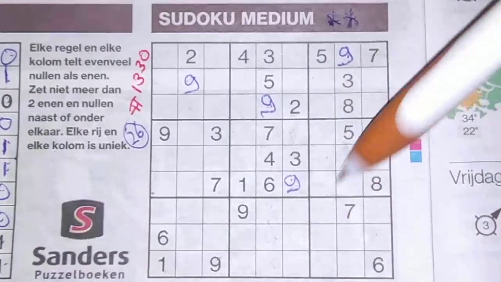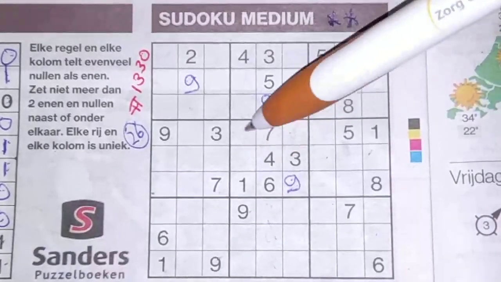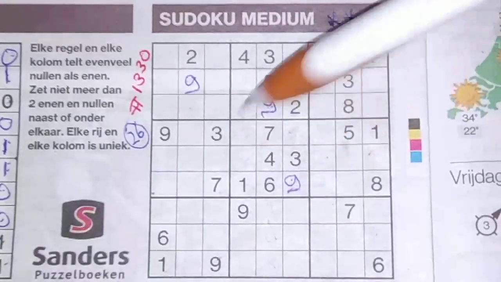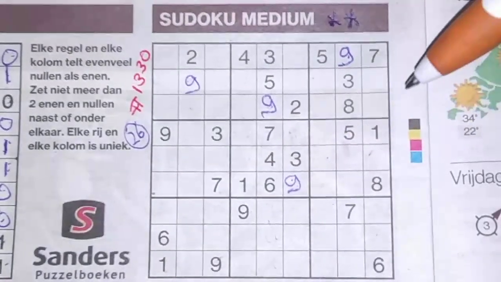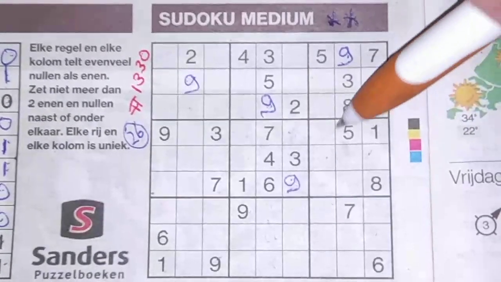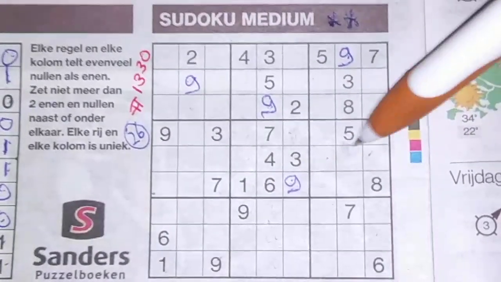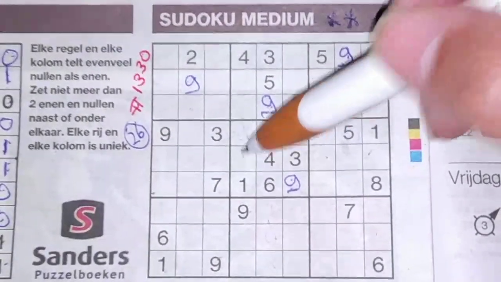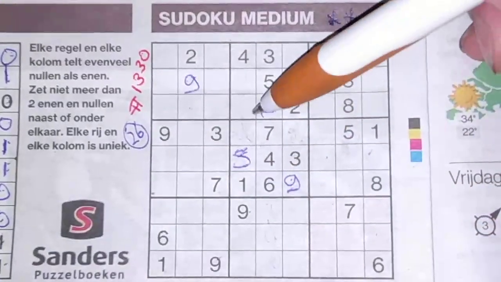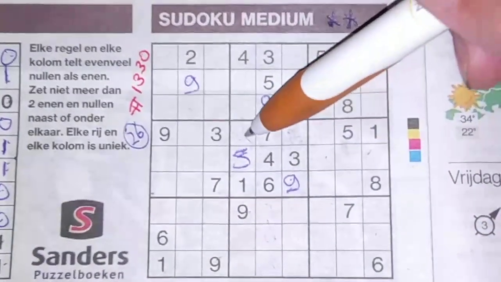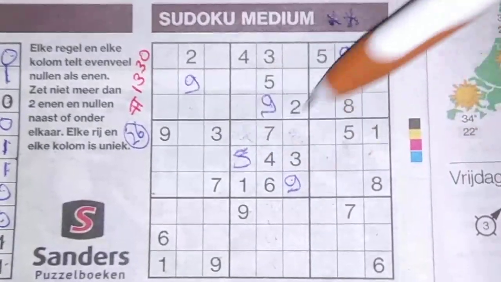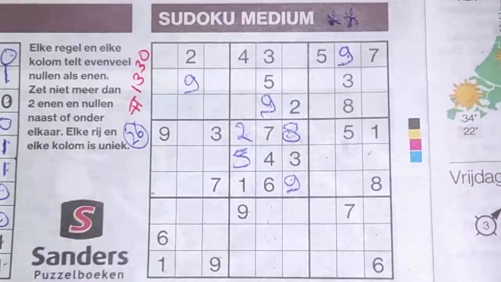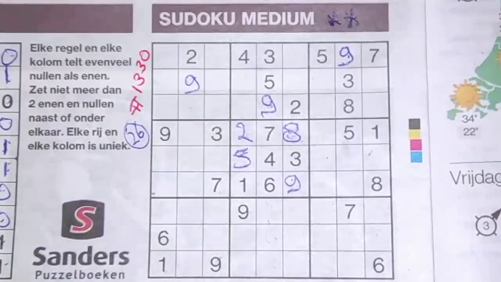I need more information. How about these 3 missing numbers in this big square? One of the missing numbers is a 3. No, not a 3. It's a 5. We have a 5 here. So no 5 in these 2 boxes. 1 box left for the 5 should be there. 2 boxes left for the numbers 2 and 8 in this big square. 2 and 8, we see here 2, no 2 there. 2 should be here and 8 goes there.